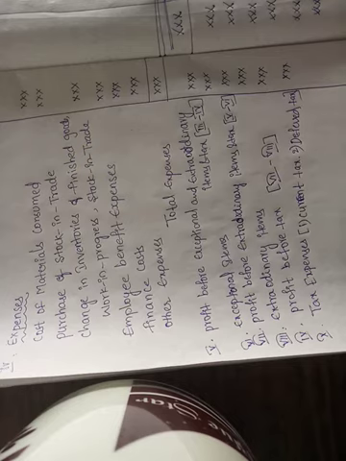Under this profit before tax, we will deduct the tax expenses. So after that, what do we get? Profit after tax.